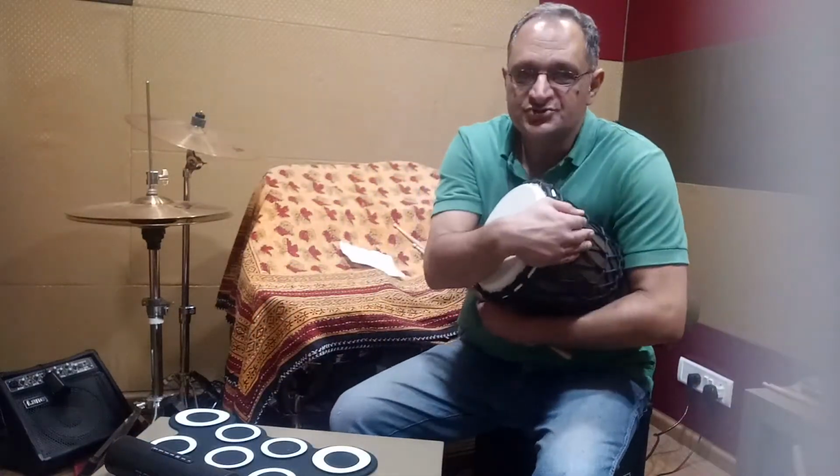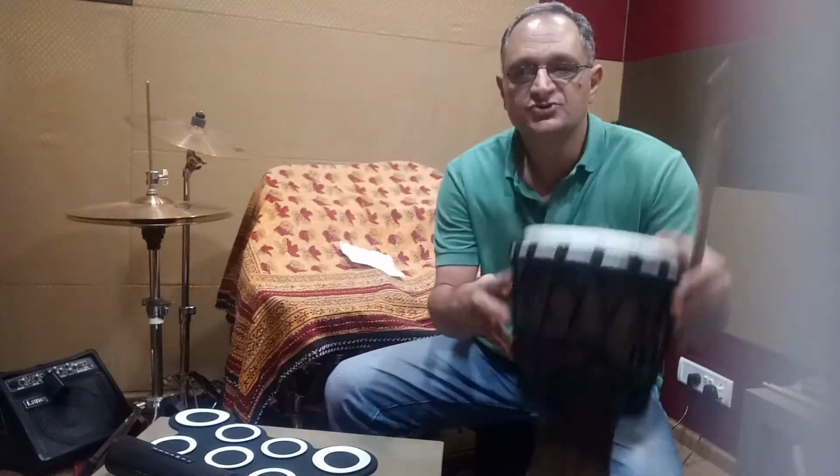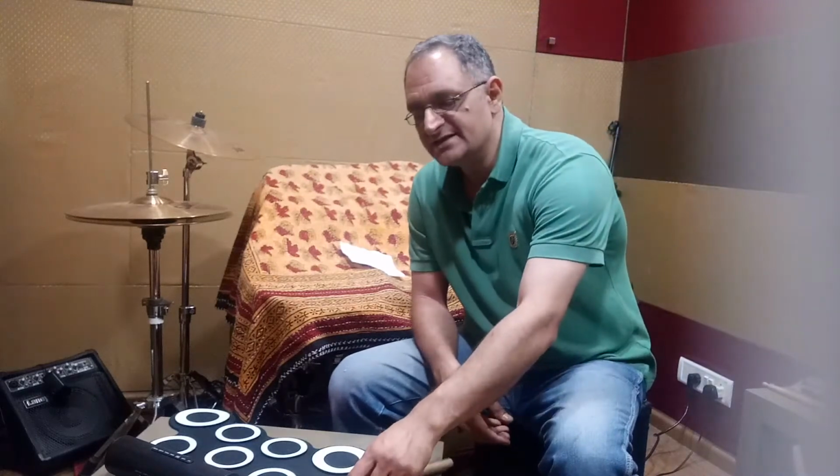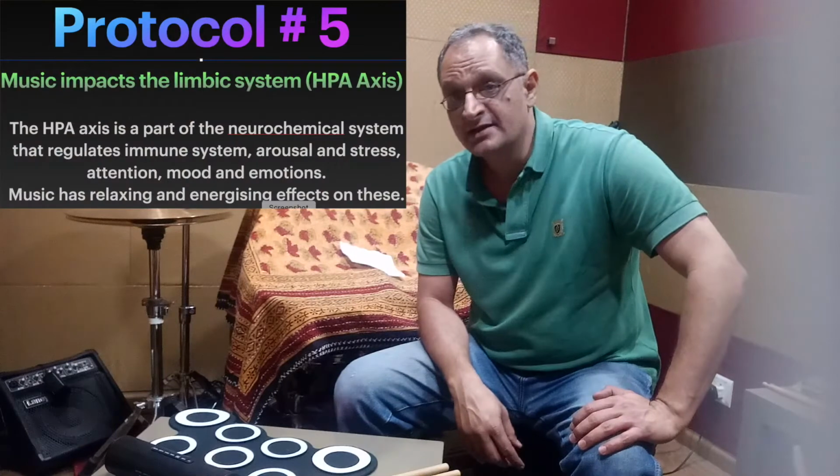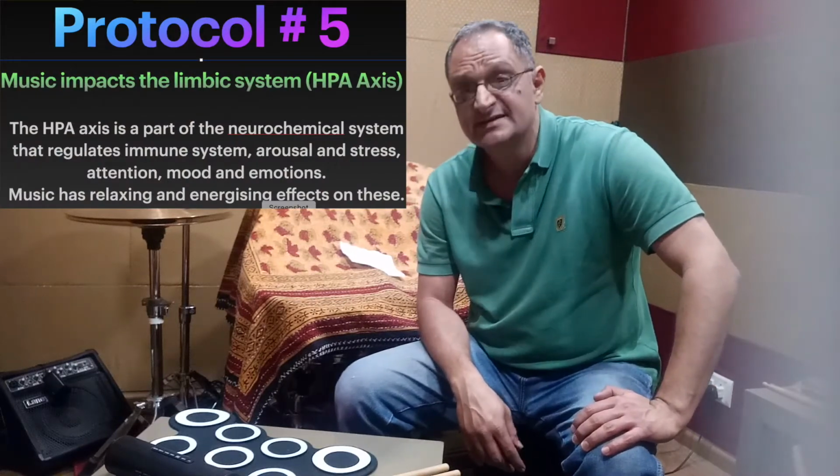So, other than my favorite instrument, this is a very useful instrument to have. There are lots of protocols that we have in clinical musicianship. For example, one of the most important ones is to do with the fact that music affects the HPA axis.